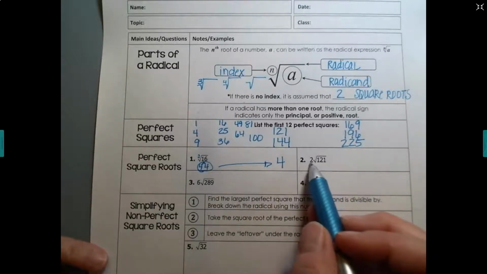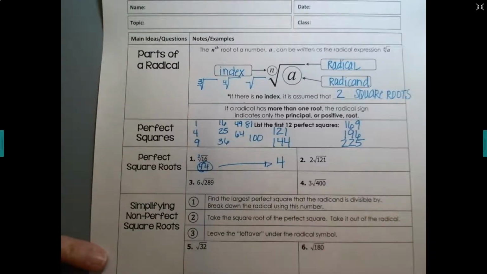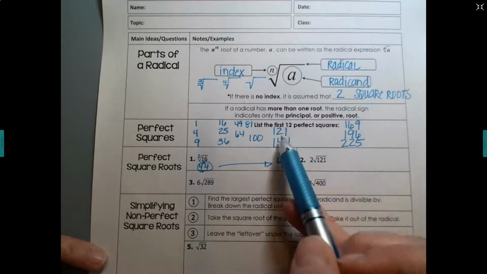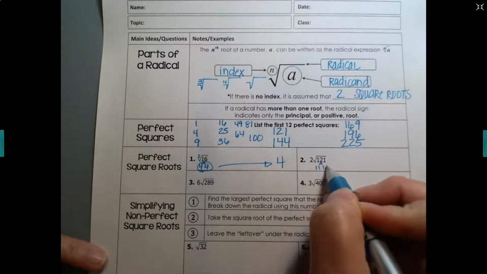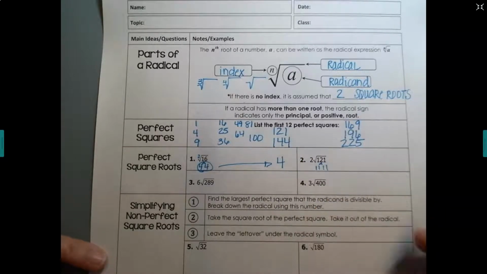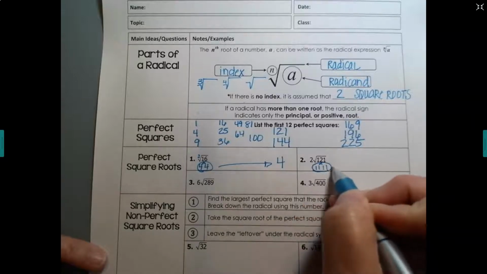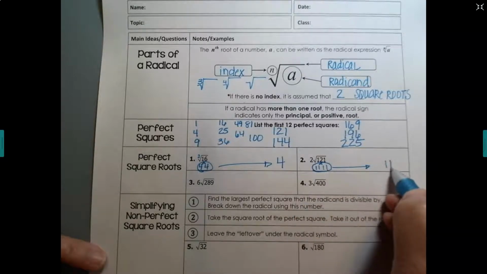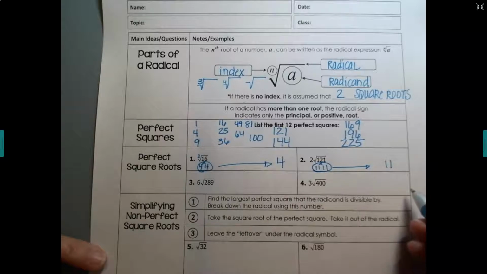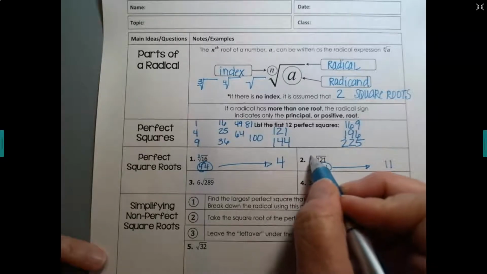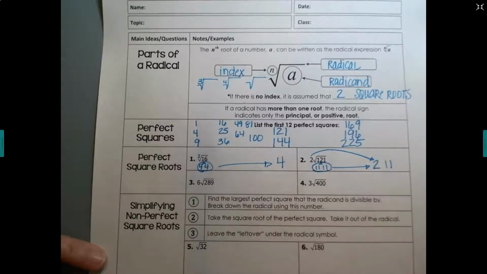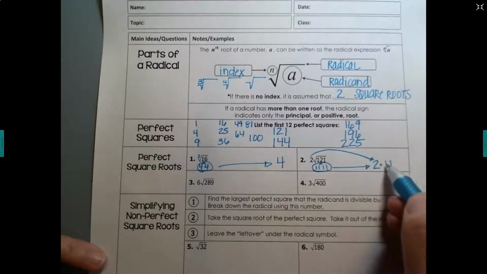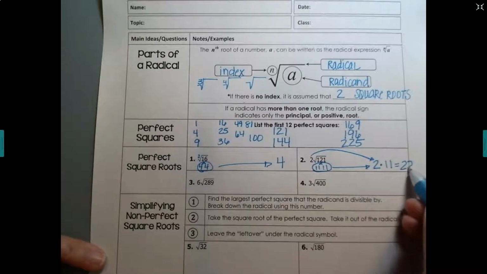Sometimes there's already something on the outside of our radical. So how do we handle that? Well, 121, we just said, was 11 times 11. So we have 2 of the same number, which is what our index wants. When we have 2 of the same number, they come together and one will come out. So we have an 11 on the outside of the radical, but we also had this 2 that's got to come on over. And we will multiply those together. 2 times 11, 22.